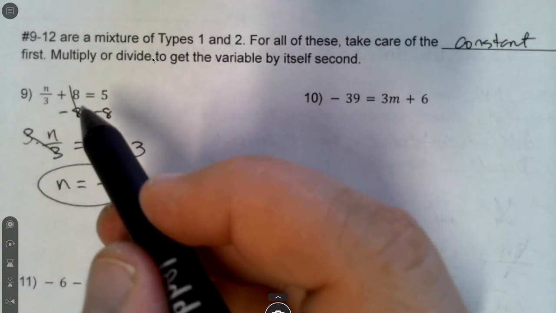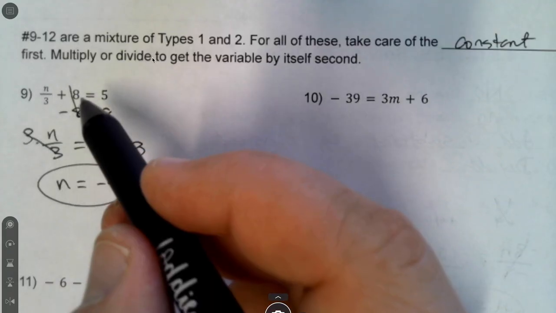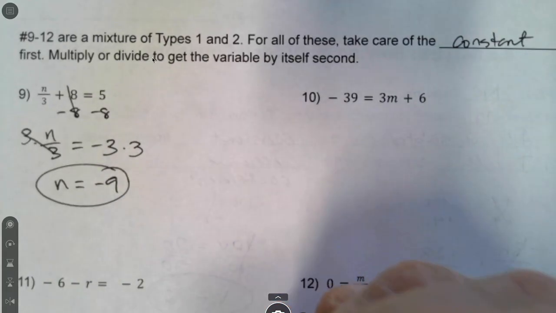So that's a type 2. There's division or a fraction in just one term. We took care of the constant, then multiply to get rid of the denominator.